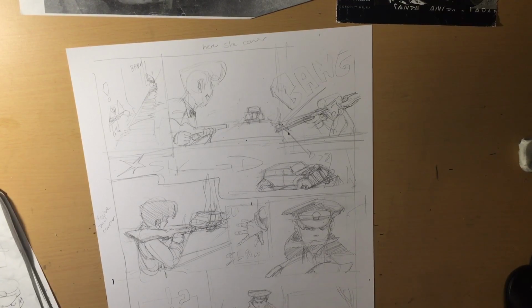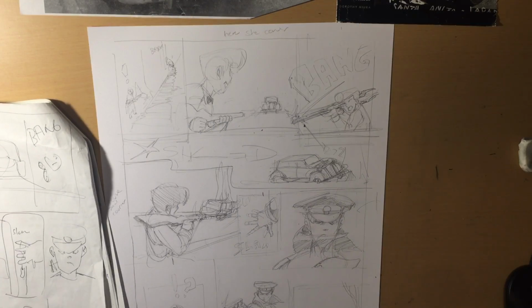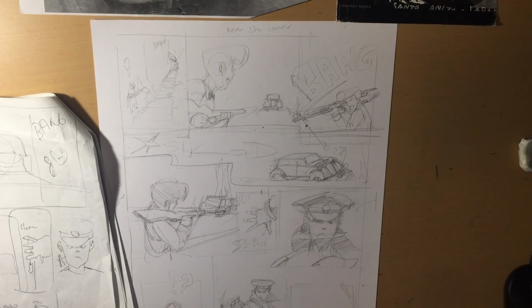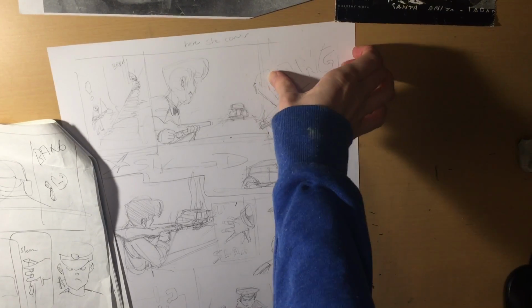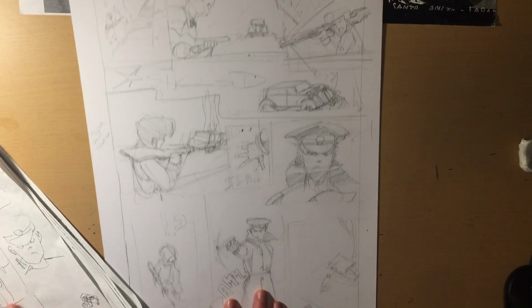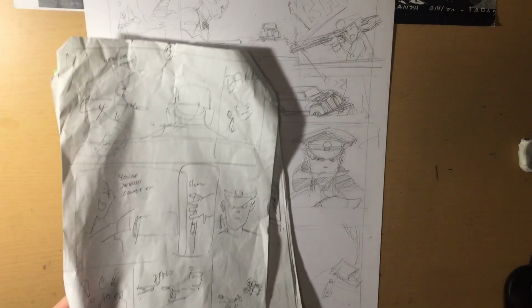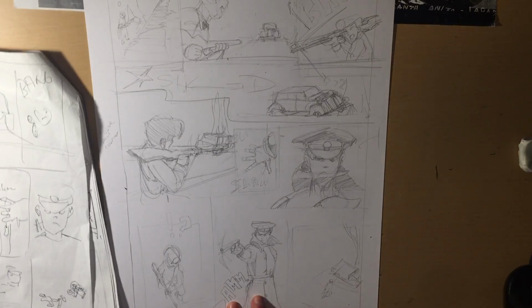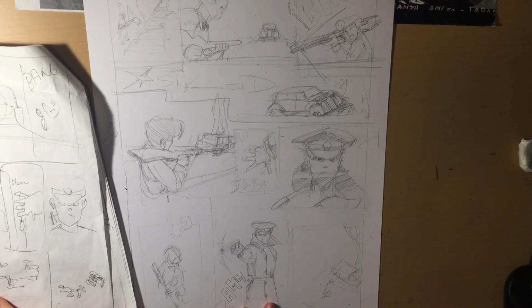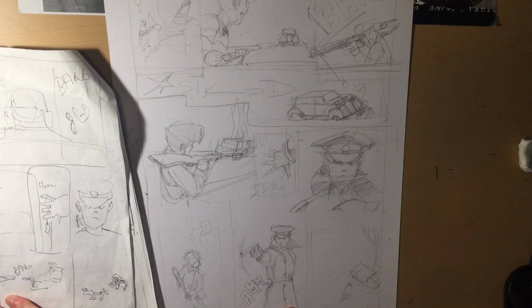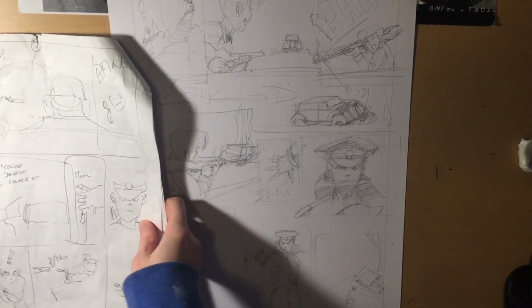So here I've got the storyboard I was just working on, and I've laid out the rough pencils. Can you see it all? That's the entire page, and this is the storyboards. I've added in an extra panel or two. So let's look at the first story first.